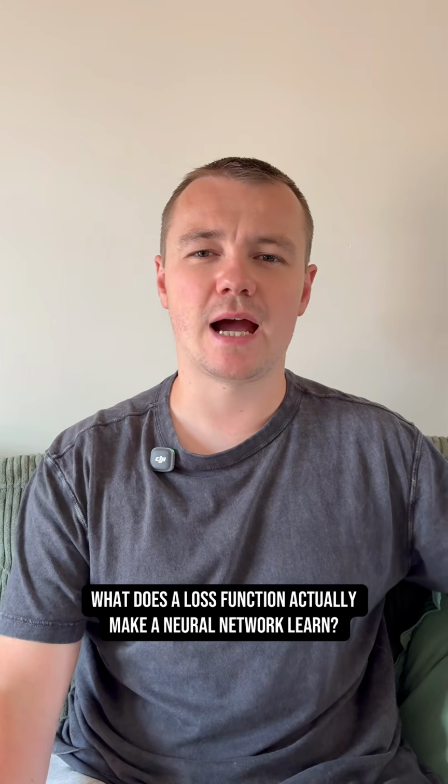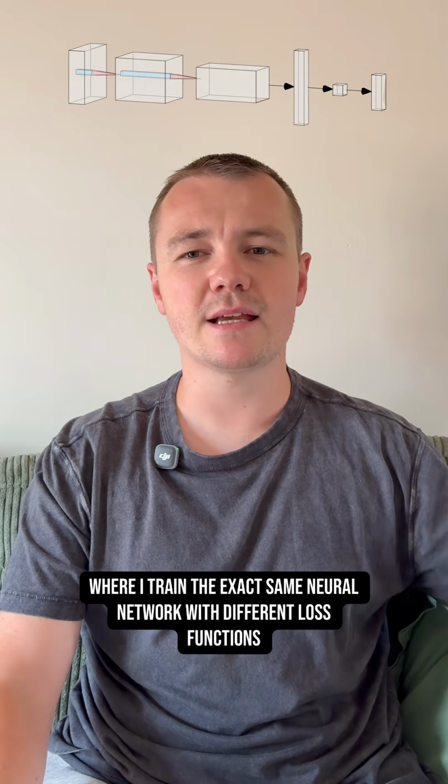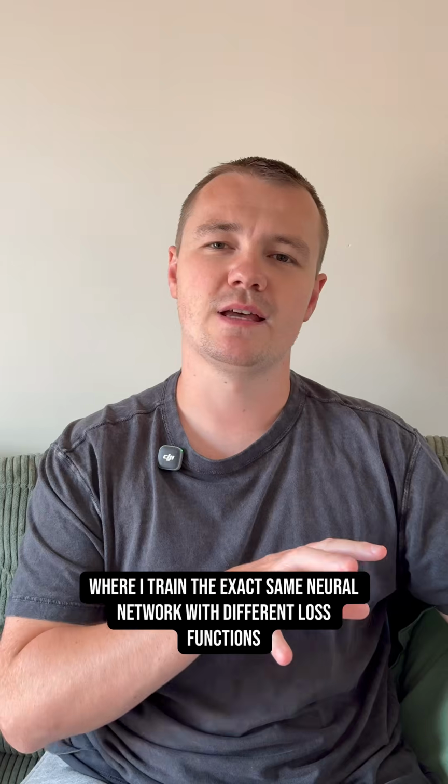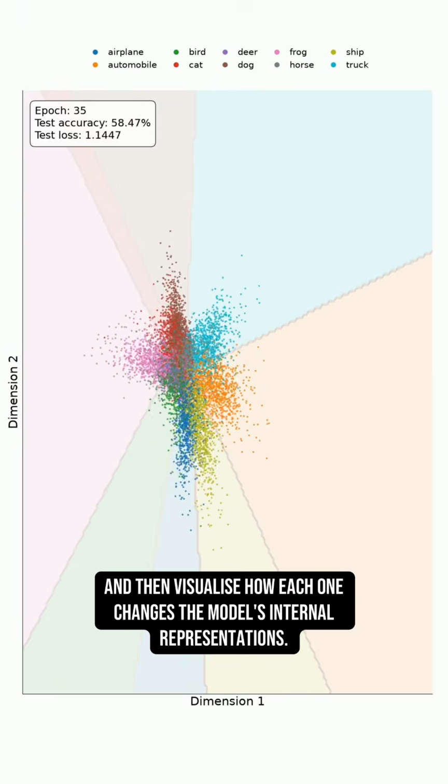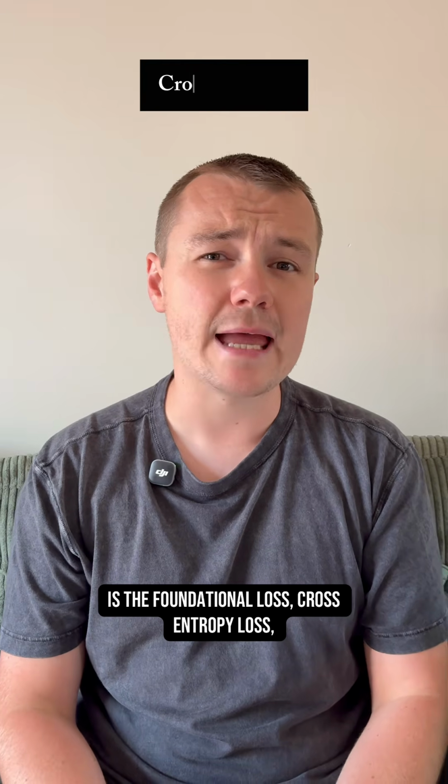What does a loss function actually make a neural network learn? I'm starting a small series where I train the exact same neural network with different loss functions and then visualize how each one changes the model's internal representations. So the first loss that we're going to walk through in this series is the foundational loss, cross-entropy loss.